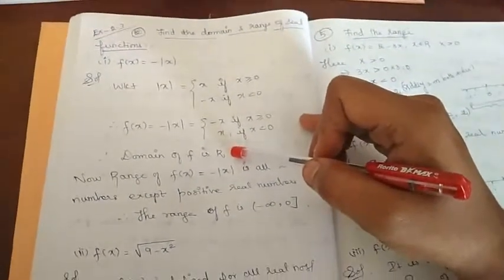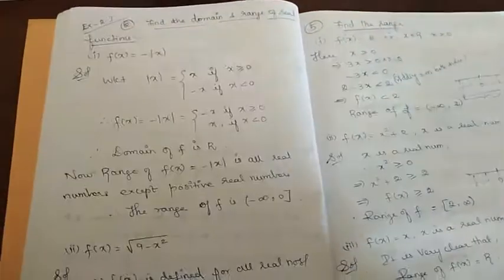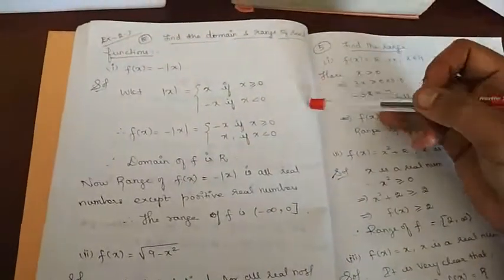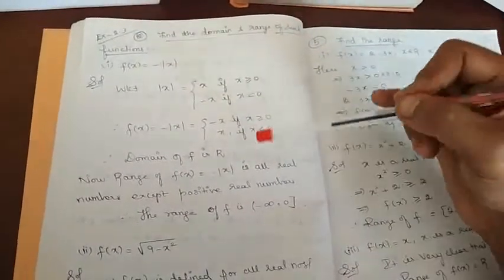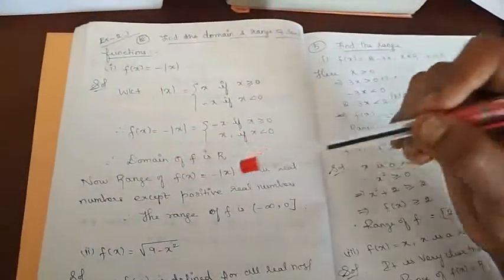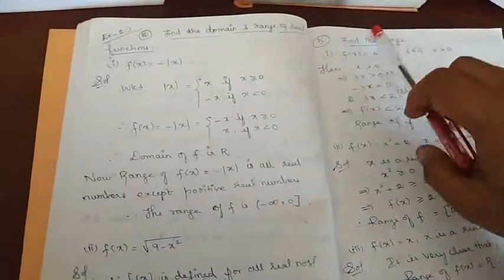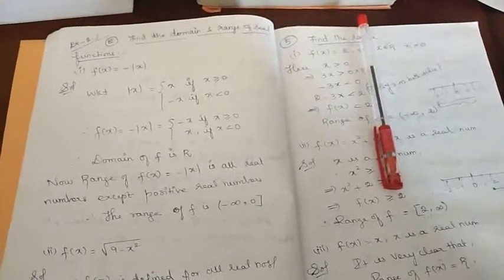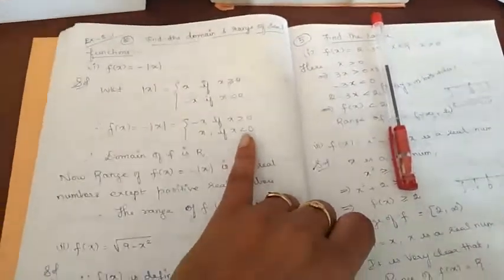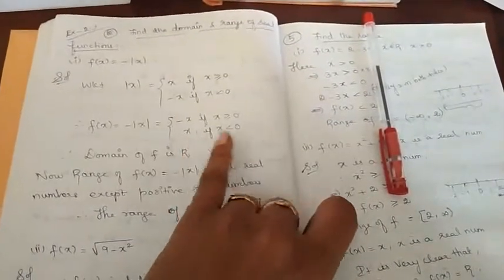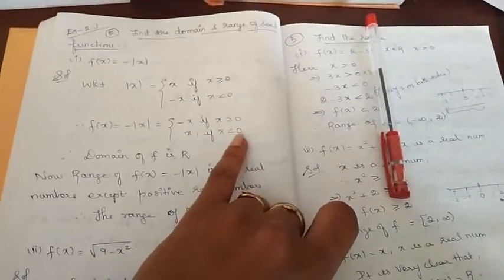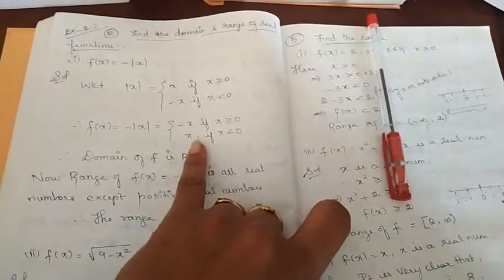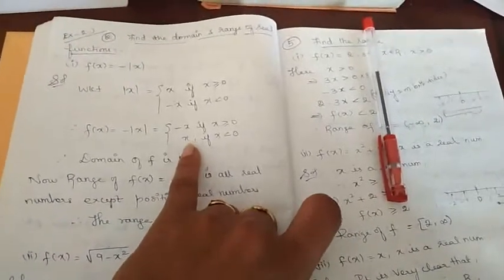How to find the range now? If you check the range, the range of f of x equals minus modulus of x is all real numbers except positive real numbers. Why except positive real numbers? See, if x is less than 0, the answer is x. If x is less than 0, it is going to be a negative number. If it is going to be a negative number, we are getting the same number as our answer. So it is going to be a negative number.